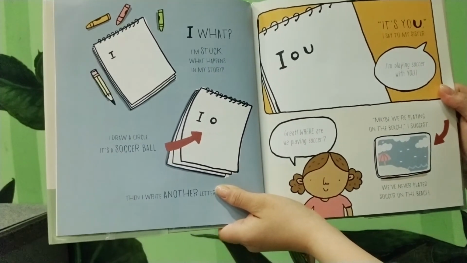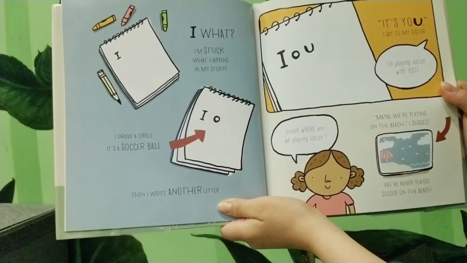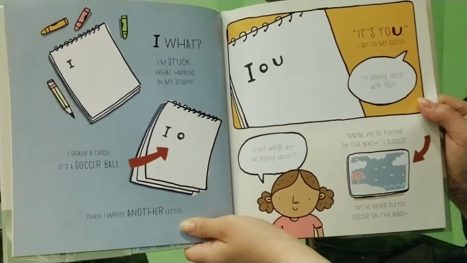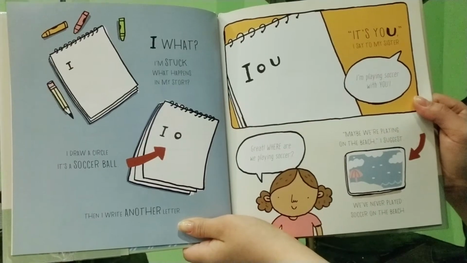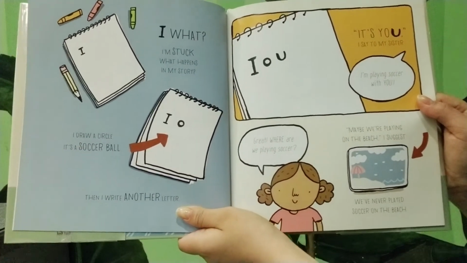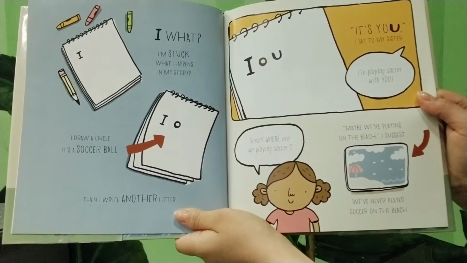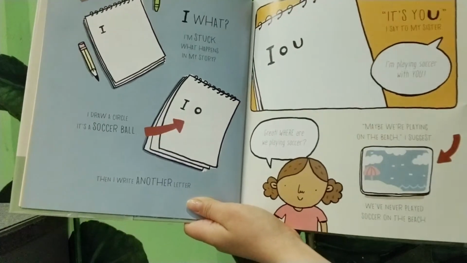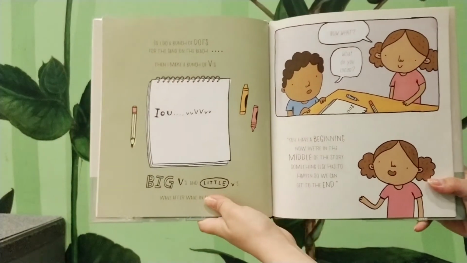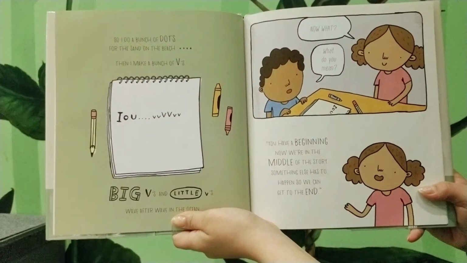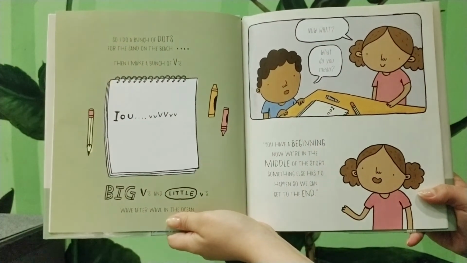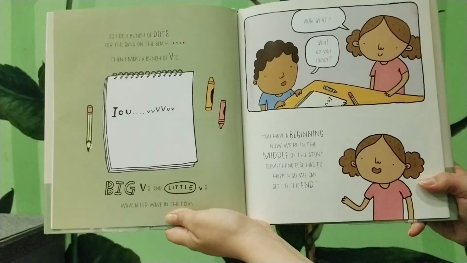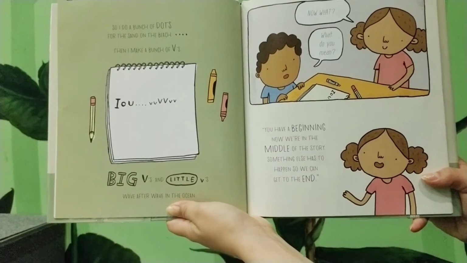I draw a circle. It's a soccer ball. Then I write another letter. It's a U. I say to my sister, "I'm playing soccer with you." "Great. Where are we playing soccer?" "Maybe we're playing on the beach," I suggest. We've never played soccer on the beach. So I do a bunch of dots for the sand on the beach. Then I make a bunch of V's, big V's and little V's, wave after wave in the ocean.